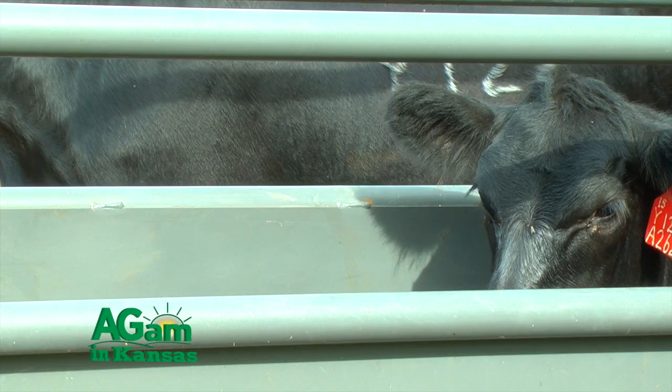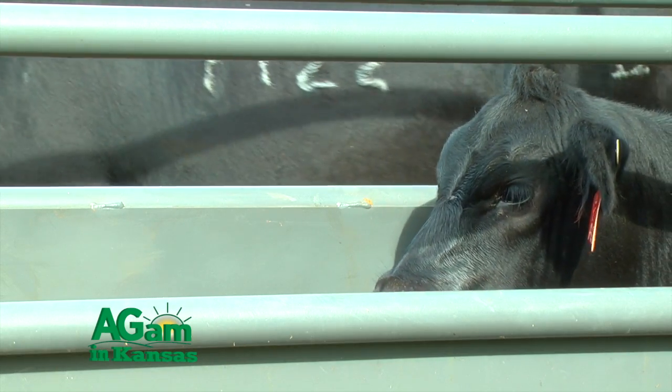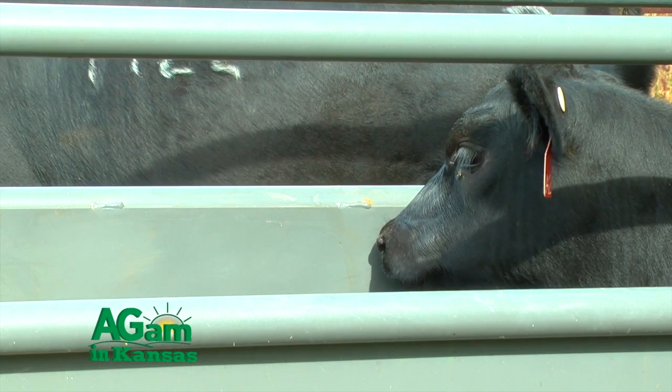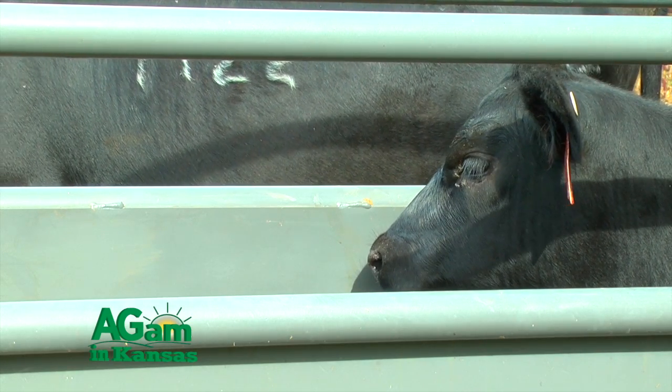And what I mean by that is we can either manage the effects or manage the causes of bovine respiratory disease. And I would say that proper weaning management is the single most important tool to reducing bovine respiratory disease in calves that go on to feedlots.